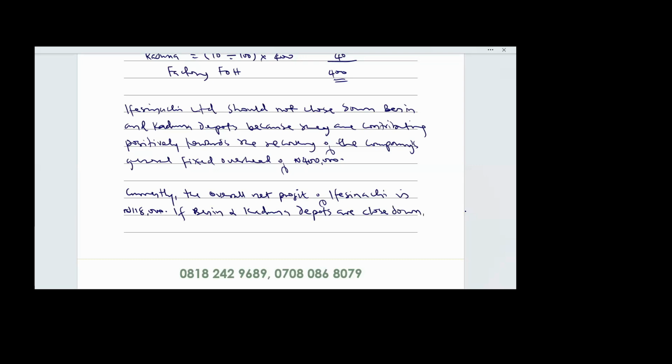If Benin and Kaduna depots are closed down, the net profits will drop to 10,000 naira.